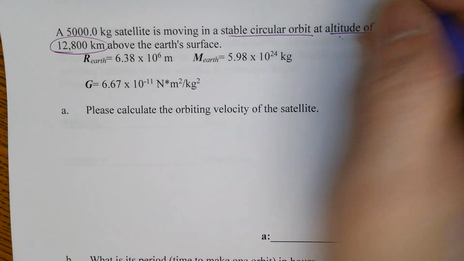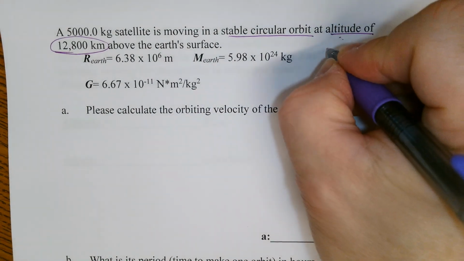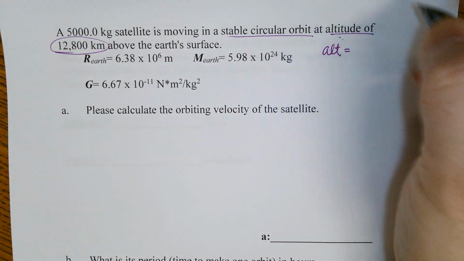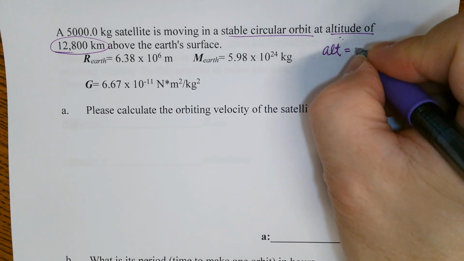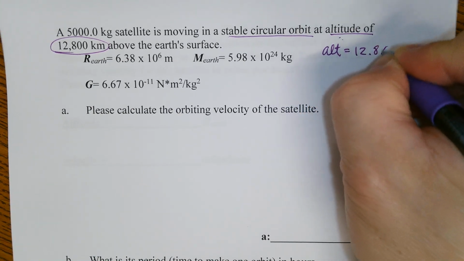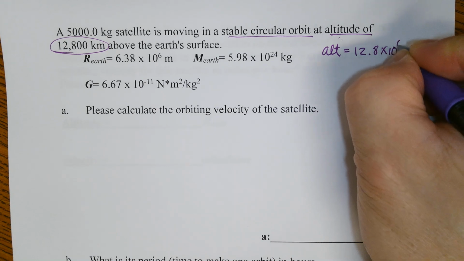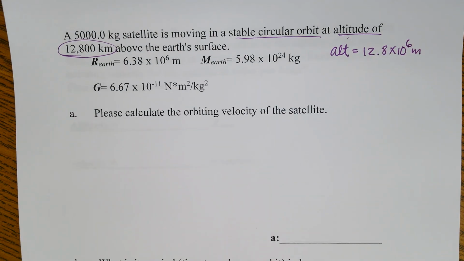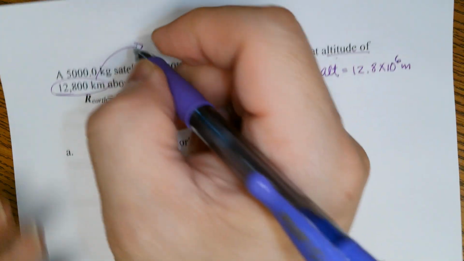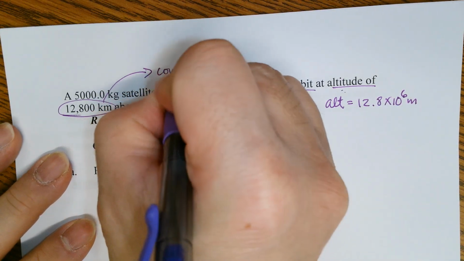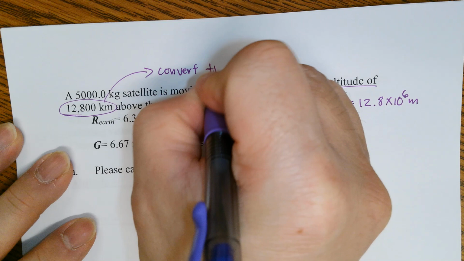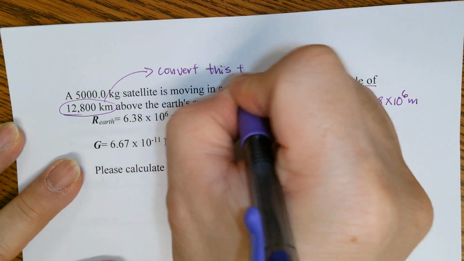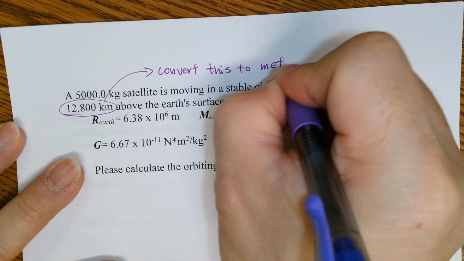So altitude is equal to 12.8 times 10 to the 6th meters. So make sure you convert this to meters.